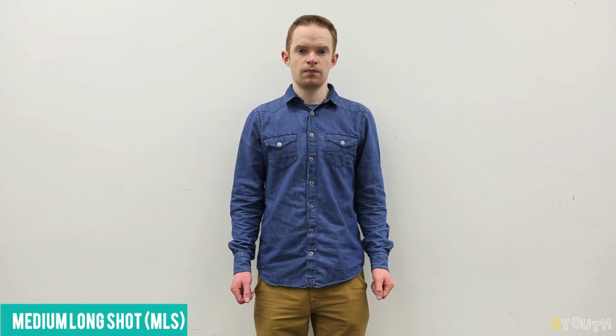The third one is called a medium long shot. With the medium long shot, you are framing the person from above their knees and still seeing the rest of the subject's body. The fourth is called a medium shot. As you can see, we've gotten closer again. You are framing the shot from above their waist.